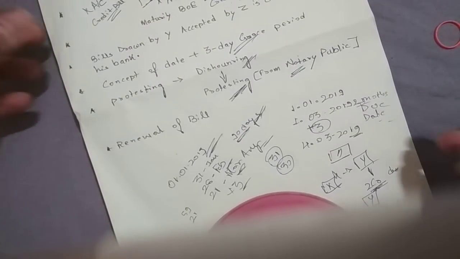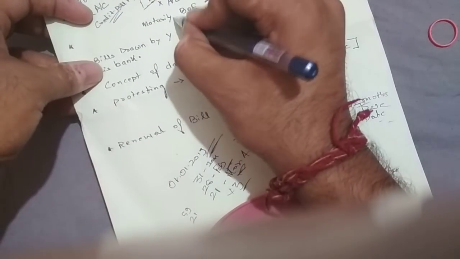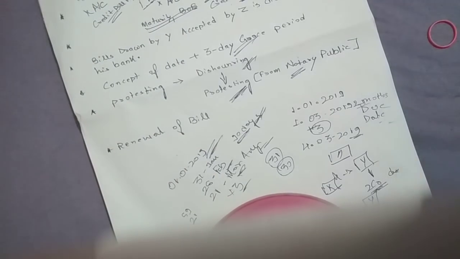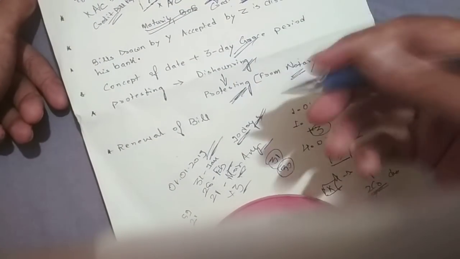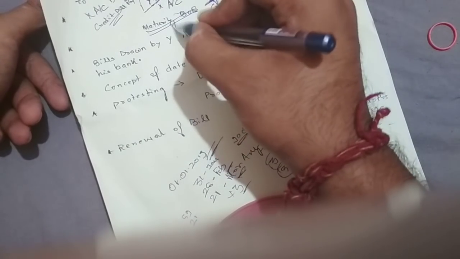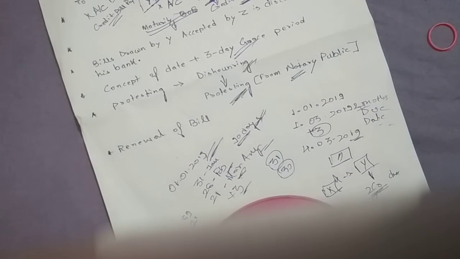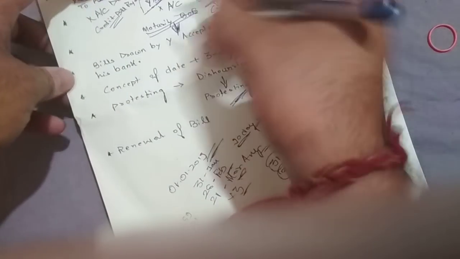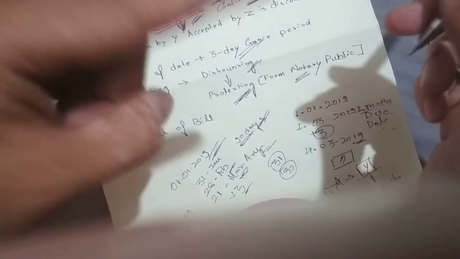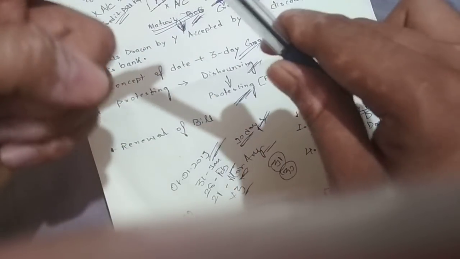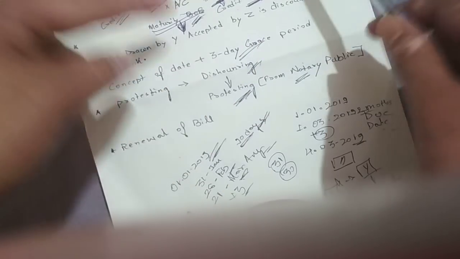One more entry we will see is the maturity of the bill of exchange. What do you mean by maturity of bill of exchange? After the due date the bill has matured. What will be the entry? We write this entry in the books of Y. Since the bill has matured, Y has to pay the money, either through cash or cheque, and cash or cheque is a real account.